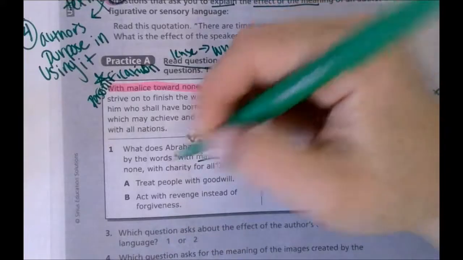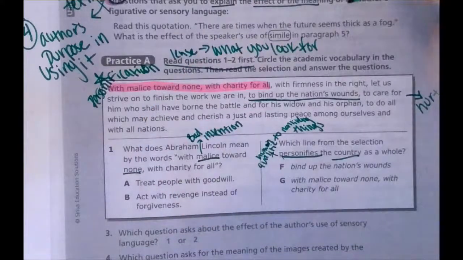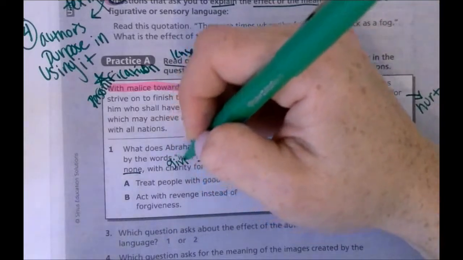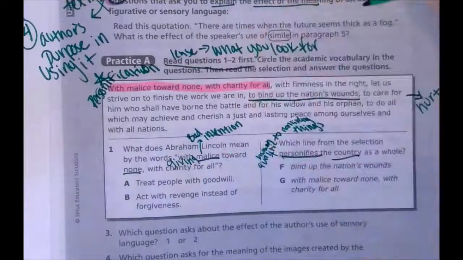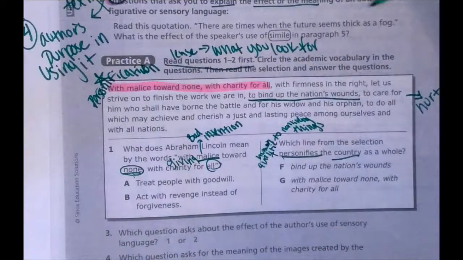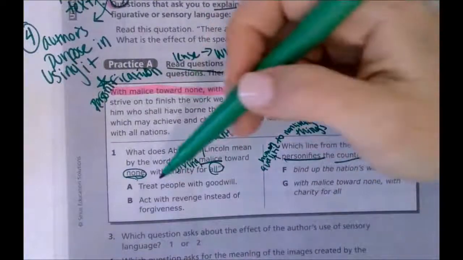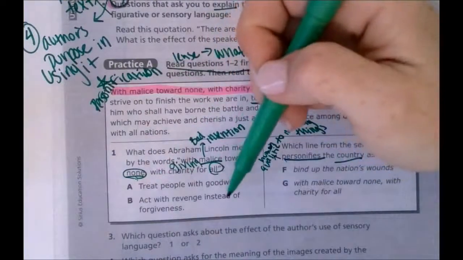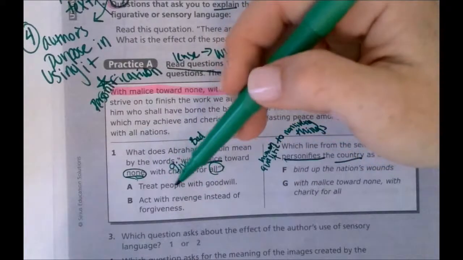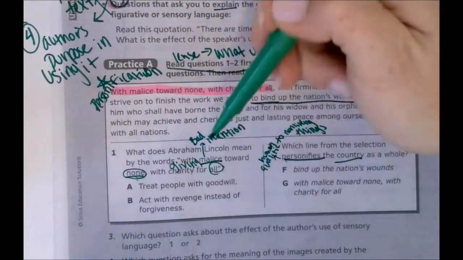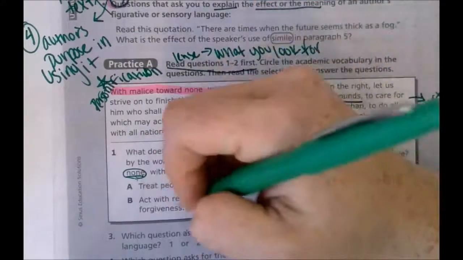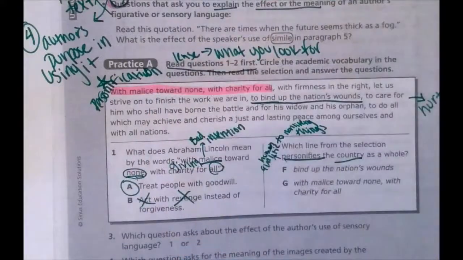So with malice toward none, so no bad intentions, and charity, which is giving, for all. So does that mean to treat people with goodwill or to act with revenge instead of forgiveness? Well, if I'm acting with revenge, that means I have bad intentions because I want to hurt someone for what they did to me. So I wouldn't act with revenge. So it would be A.